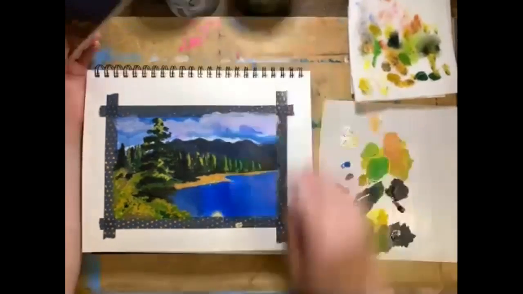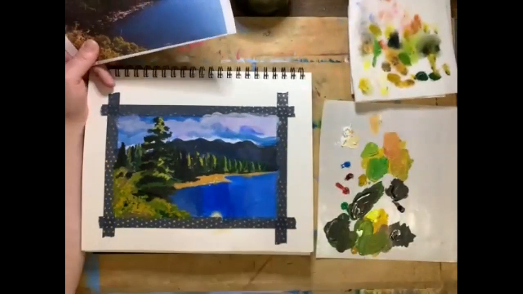Oops, I just dropped my paintbrush. That was close. It only got on the tape though.